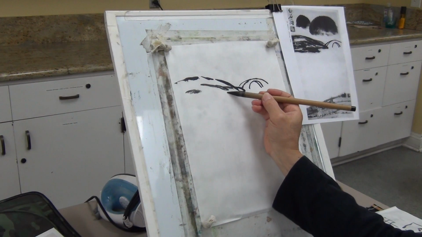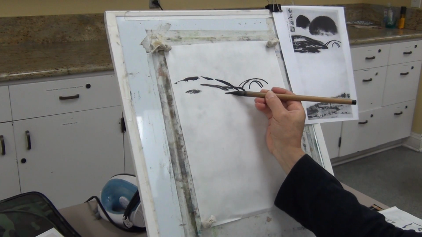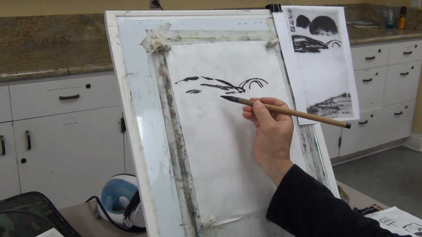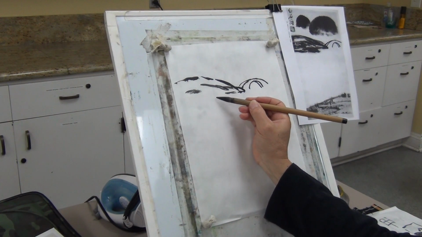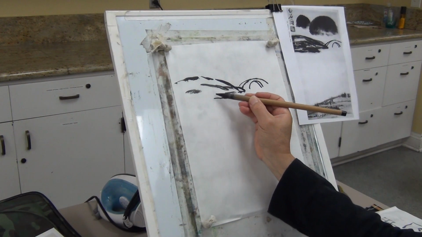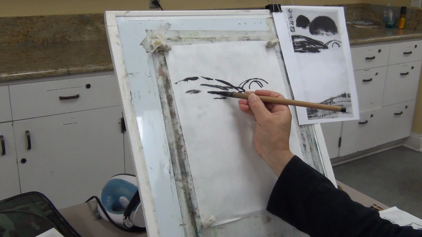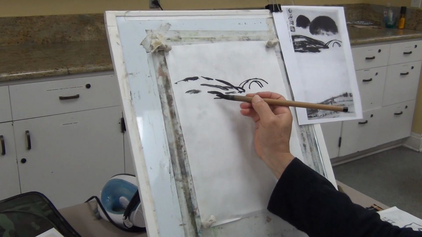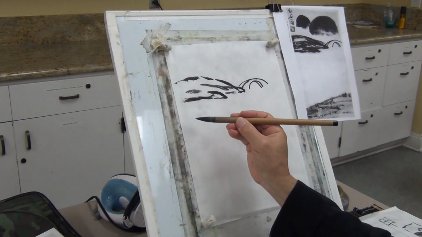Okay, leveled perspective. Remember, this must be leveled. Okay, then another kind of peninsula, right? You can just push the brush to that.